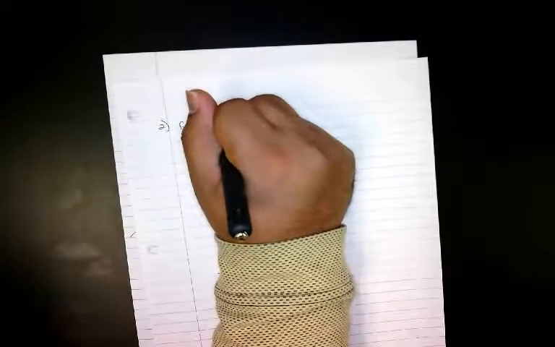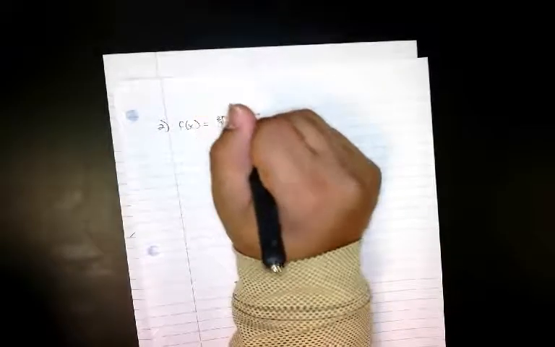Okay, example 2. We have f of x equals the cube root of 4x plus 9. Step 1, switch x and y. So you'll have y equals the cube root of 4x plus 9.